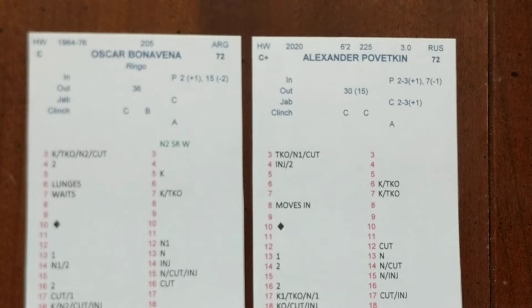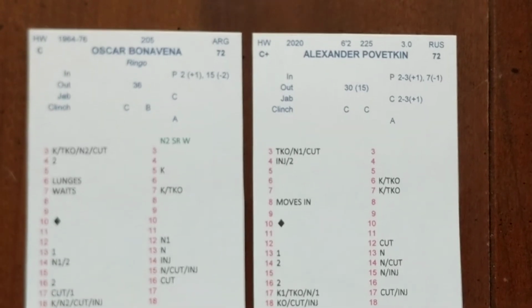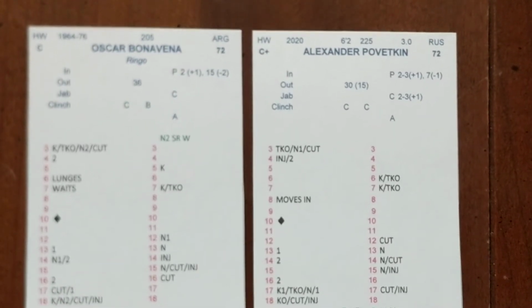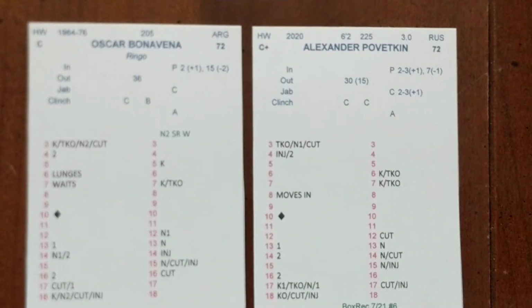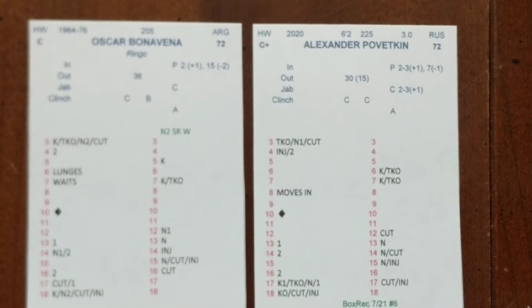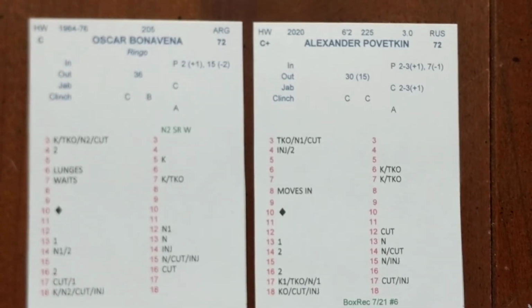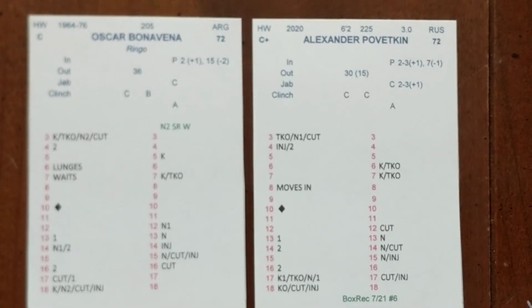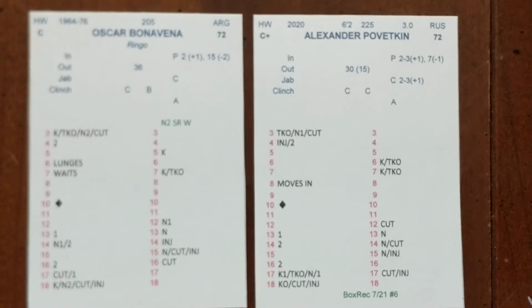So the two randomly chosen boxers are Oscar Bonavena from his 1964 to 76 period, and Alexander Povetkin rated up to 2020. So we'll take a look at both of their cards a little bit and discuss how to set the game up to play and to get started. But we'll take a look at their cards first.